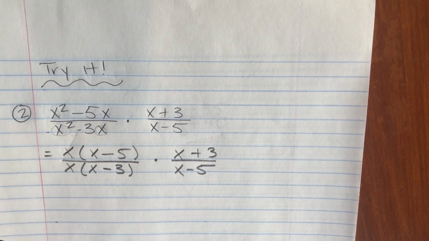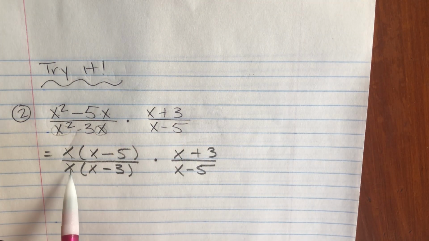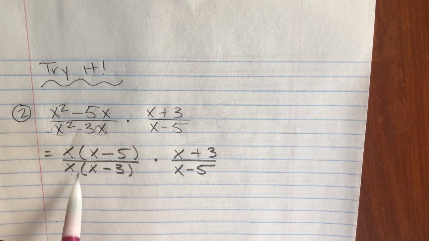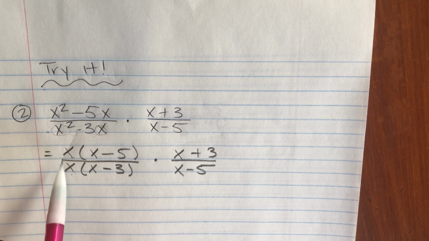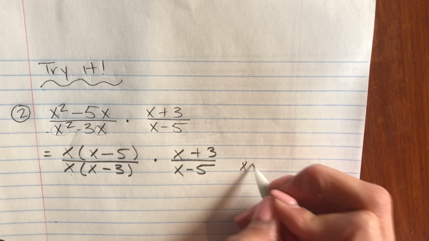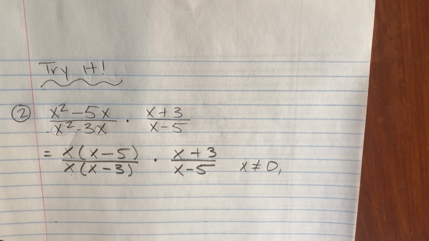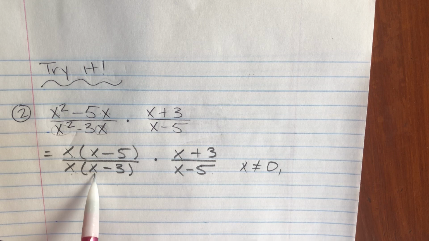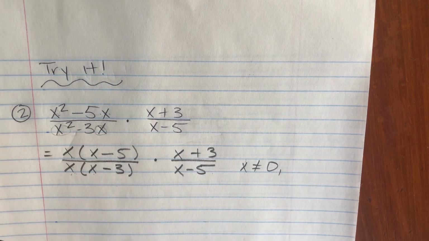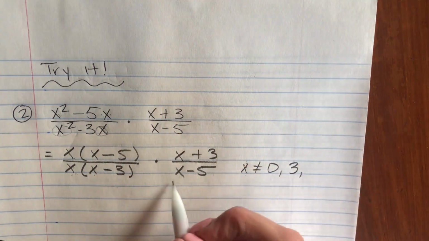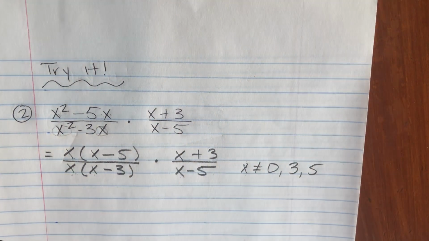All right, step 1 is done. Factor completely. Okay, now we're going to find the domain. So I'm going to look at my denominator, look at each part. What could make this denominator 0? So I just have a single x there. So if you replace this x with 0, that gives you the denominator of 0. So x cannot be 0. If I plug in a 3 here, that's 3 minus 3, that's a 0. So it can't be 3. And then also it can't be 5. All right, so domain is done.